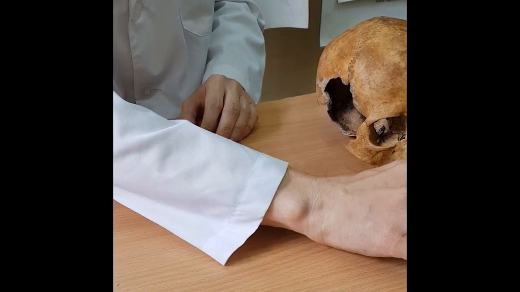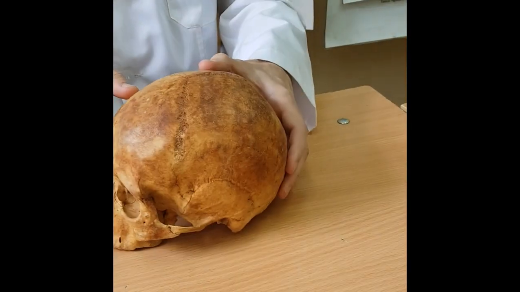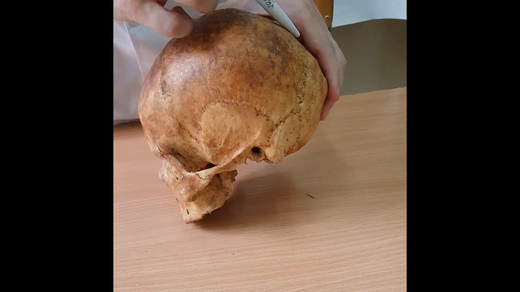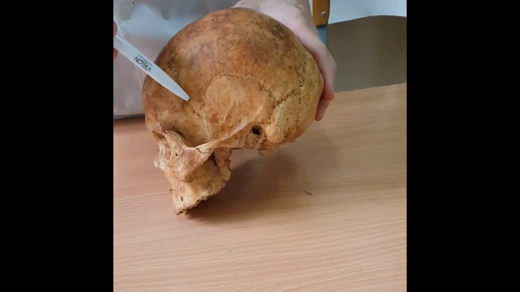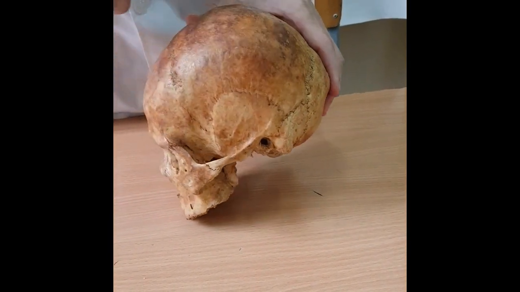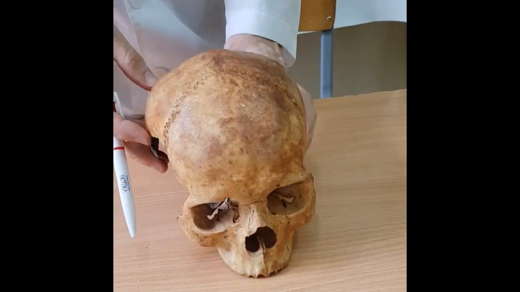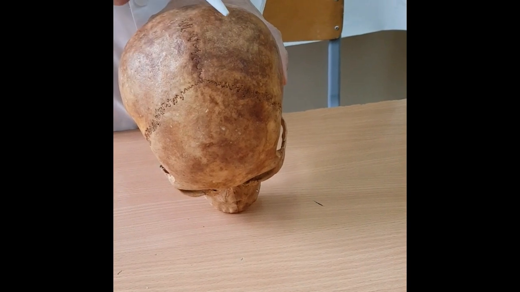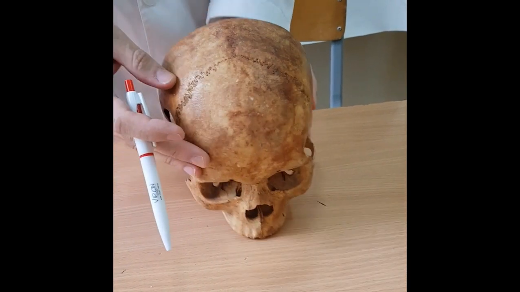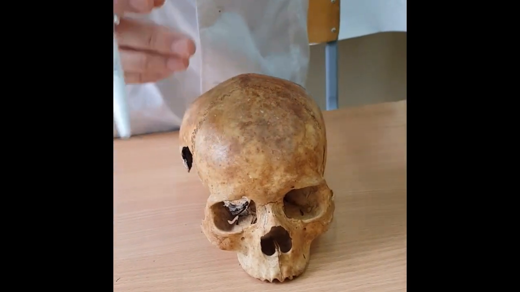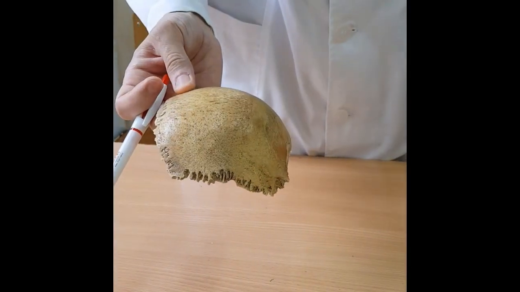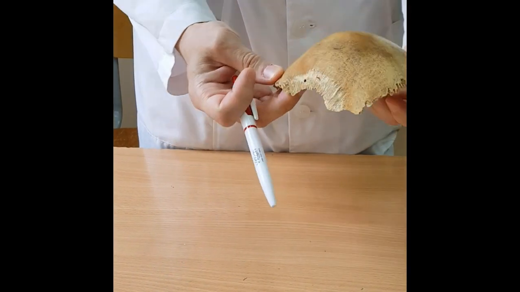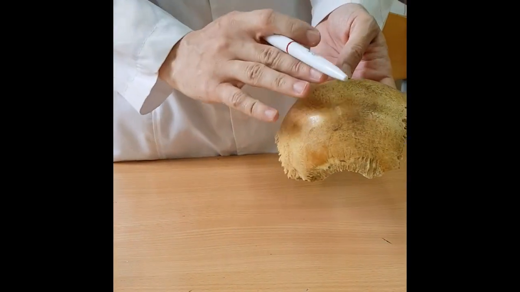Next, parietal bone. It's paired bones because we have two parietal bones, left and right. Here we can see it separately. It's right side.